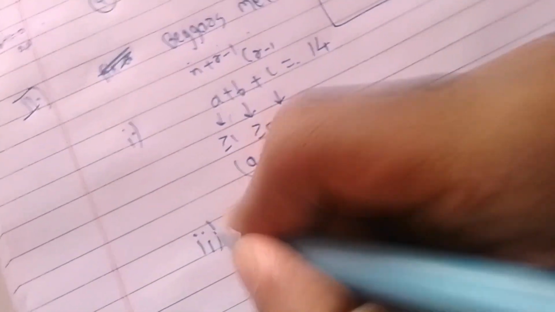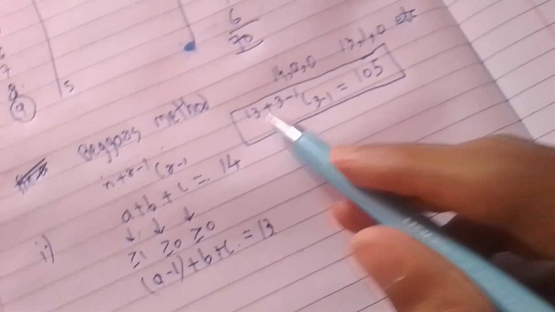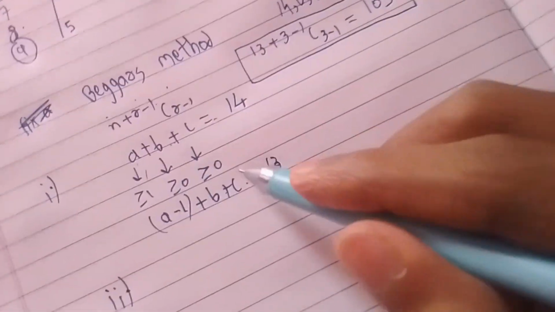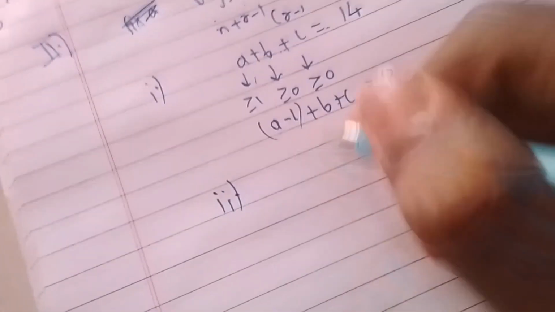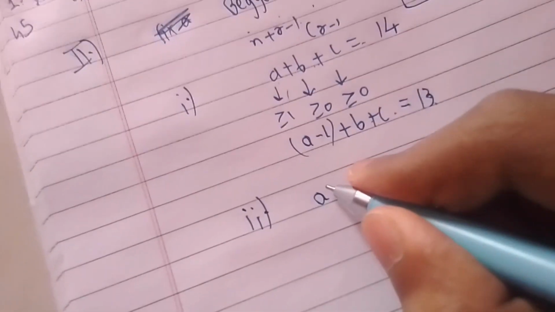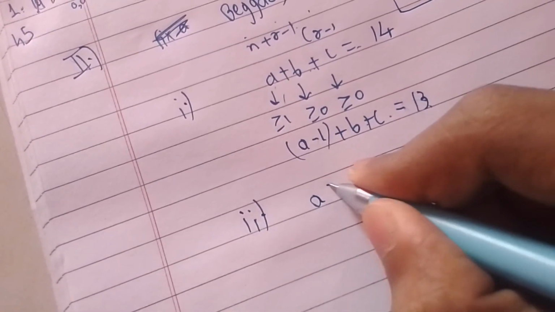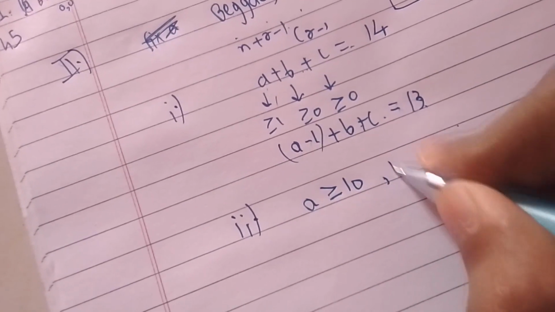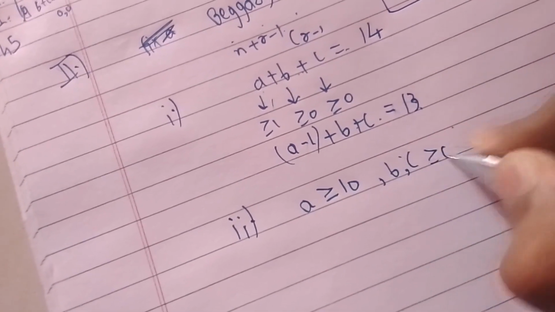Now I will be subtracting the cases like this one that I have taken unnecessarily. So the very first case might be a greater than equal to 10 and b comma c greater than equal to 0.